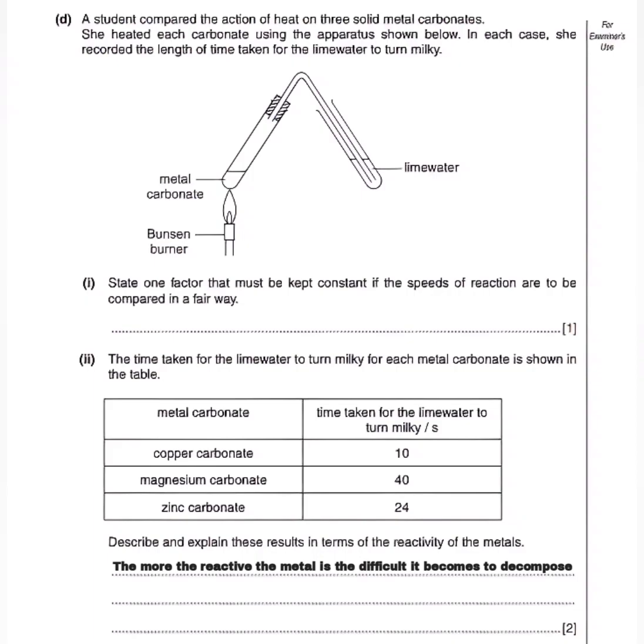So in this case here, magnesium carbonate or magnesium itself is very reactive, okay? So you are going to find that since here we are having magnesium, magnesium is a reactive one, followed by zinc, then the last one is what? Copper, according to the table here.